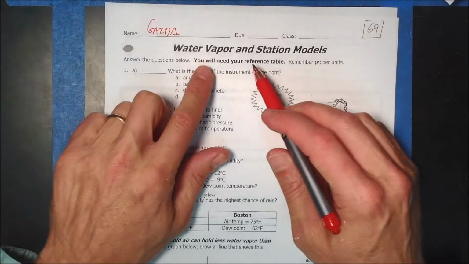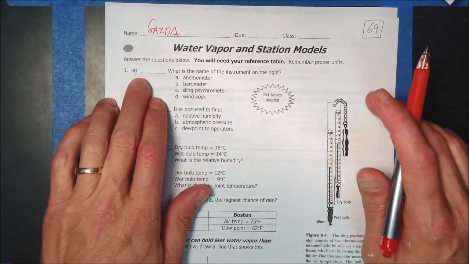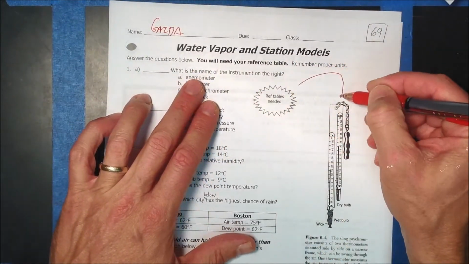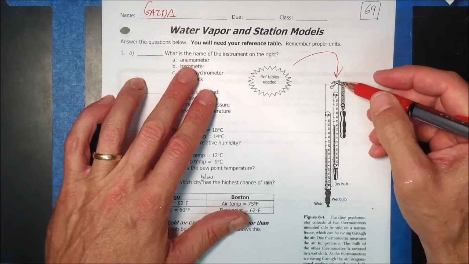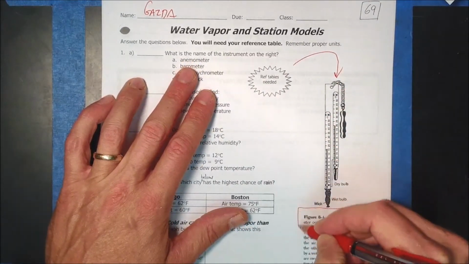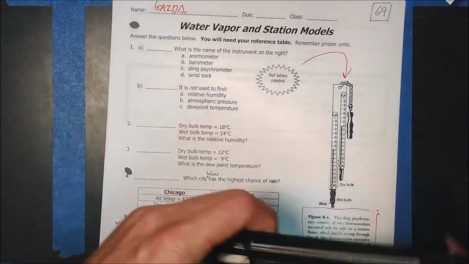Here we go. You definitely need a reference table. So here we go. First one. What is the name of the instrument to the right? That is this thing right here. Now, the idea is that you read all this. You see that. You read all of this. This is the instrument right here.